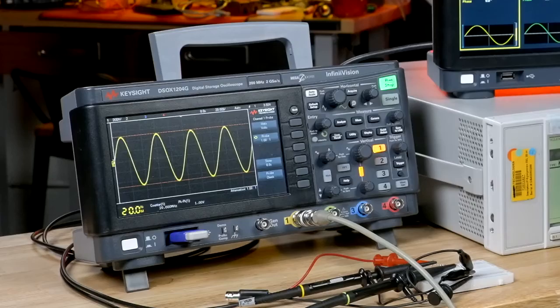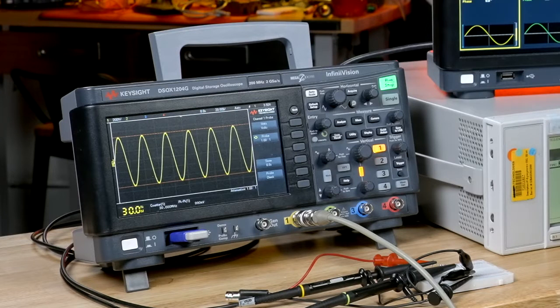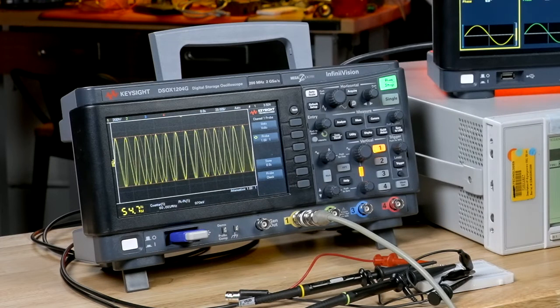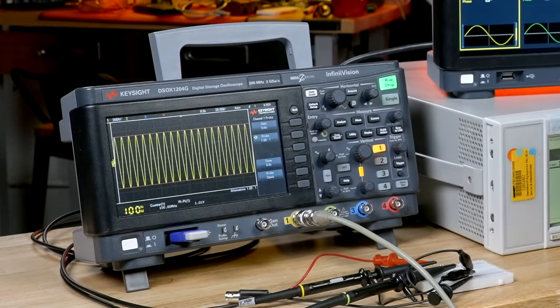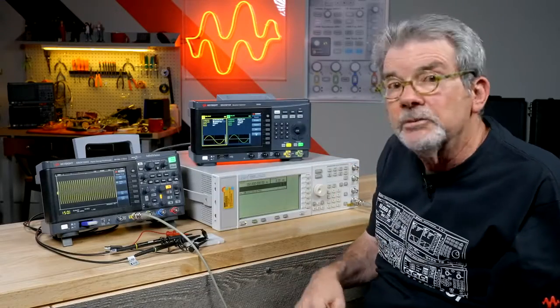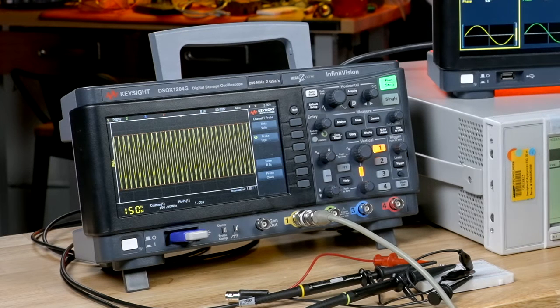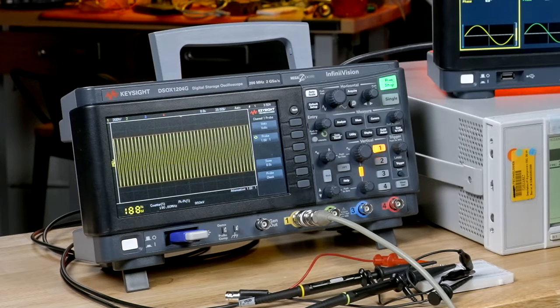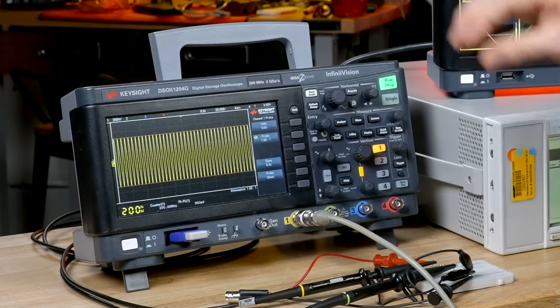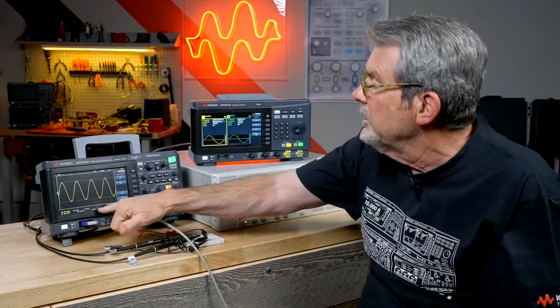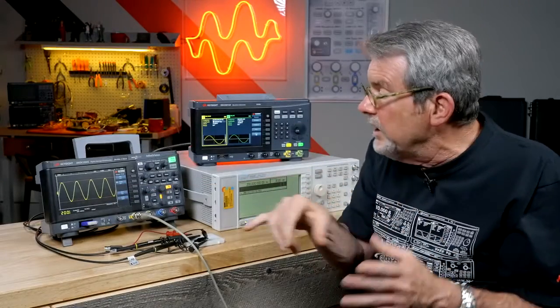So there's 20 megahertz, 30, 40, 50, still measuring pretty close to 1 volt peak to peak. There's 100, there's 150 megahertz, still measuring pretty close to 1 volt peak to peak. There's 200 megahertz. Now I could change the time base if we want to see the cycles more clearly. And now it's down a little bit. This is the bandwidth. It's only down about 5%. So we have more than met the bandwidth.